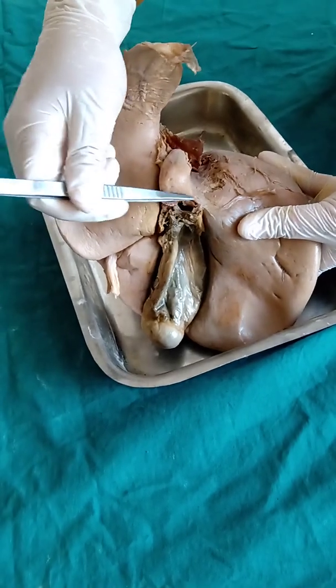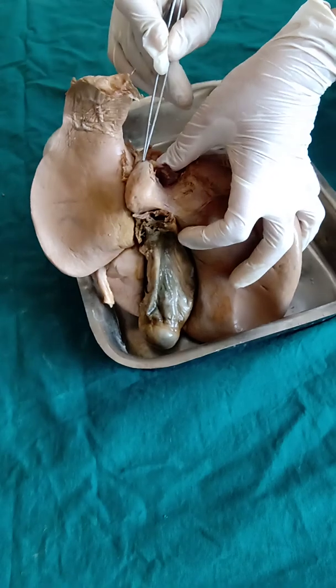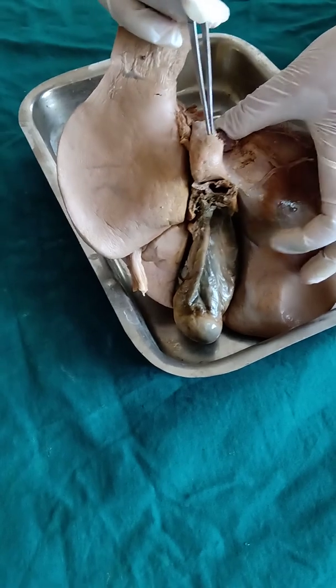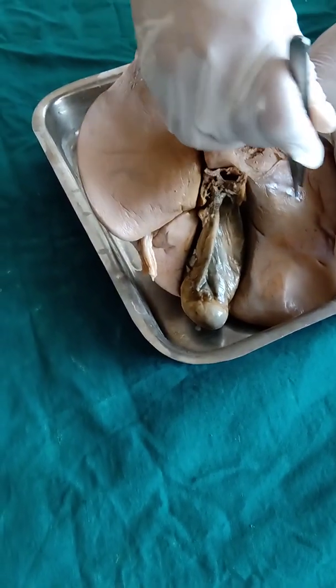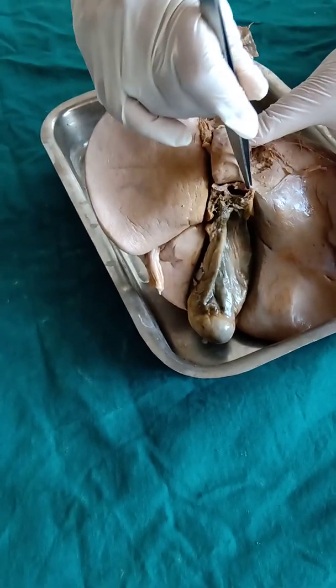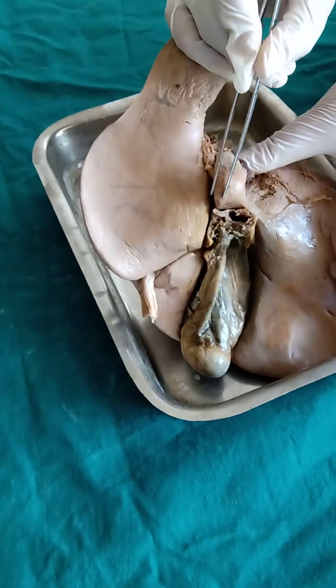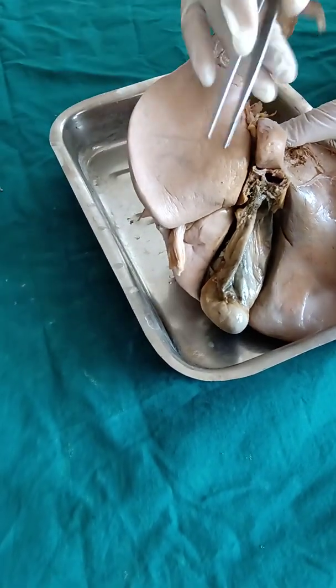On the inferior aspect there is the porta hepatis, and superiorly the caudate lobe continues with the superior surface. So these are the boundaries of this caudate lobe. The caudate lobe on the right and inferior aspect becomes continuous with the rest of the right lobe. This is known as the caudate process of the caudate lobe. While on the left side here, this is the papillary process of the caudate lobe.